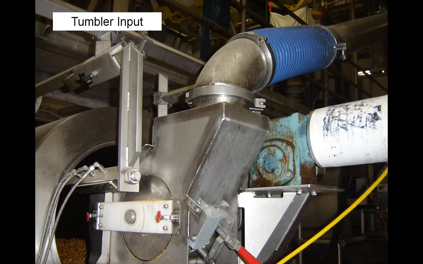Here we'll look at the tumbler input. And do you see any opportunities here? A couple of call-outs: non-compatible materials, stitch welds, niches galore, crevices, sanitary operational performance. Does the design prevent product buildup? And just think of fasteners.